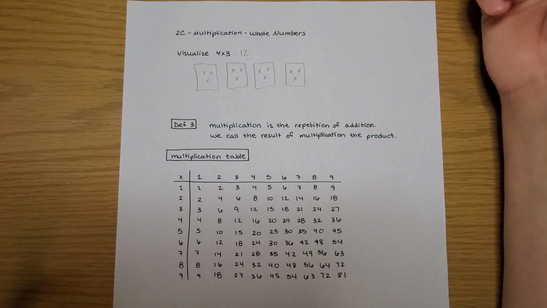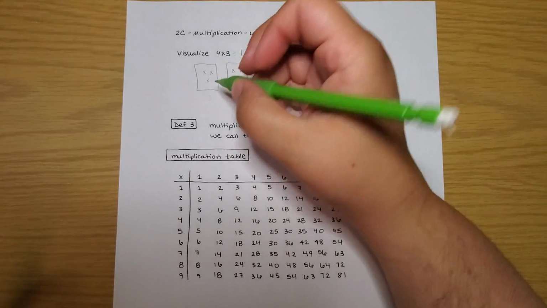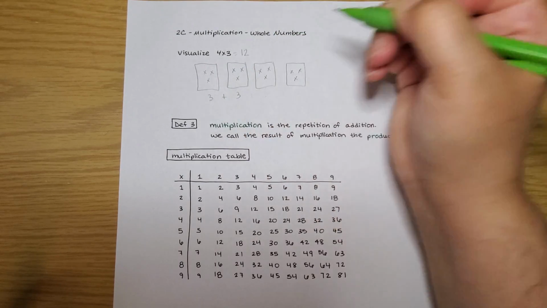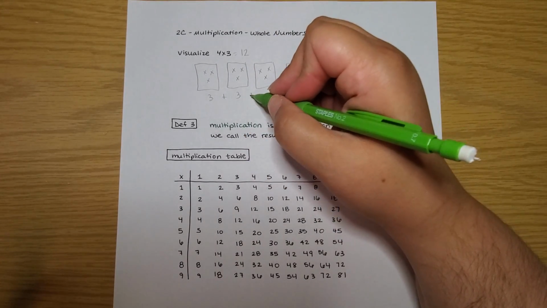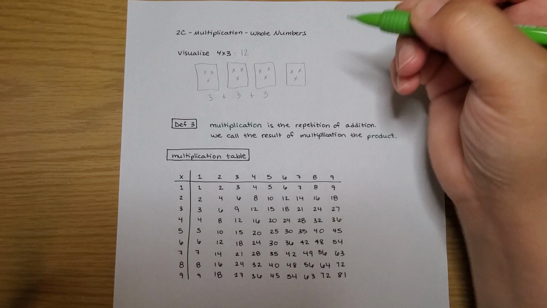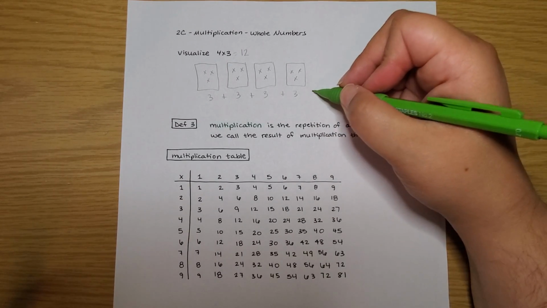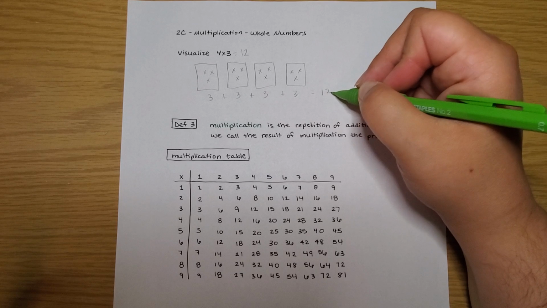You can also think of this as addition. We took 3 objects from that first group, and we added the 3 objects in the next group, and we added the 3 objects in the next group, and then we added the 3 objects in the last group. And when we did that, we got 12.